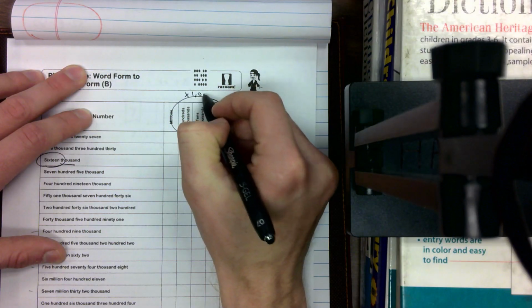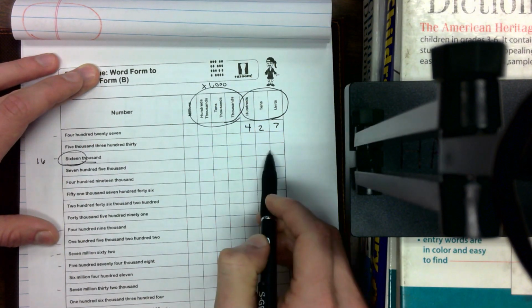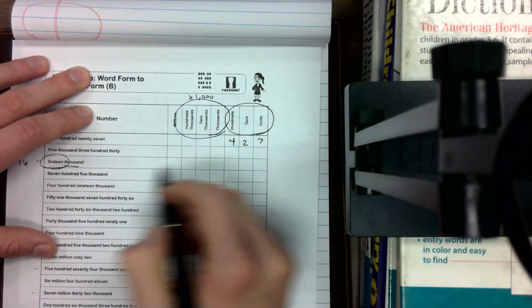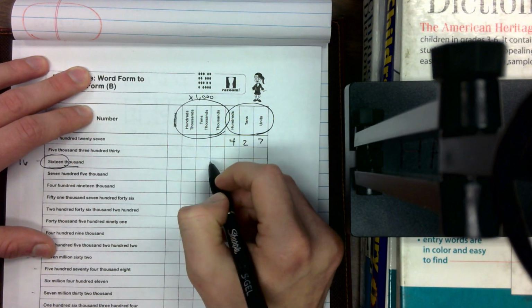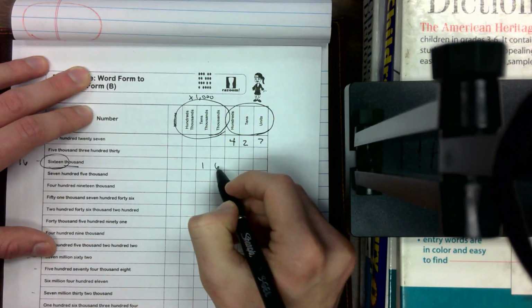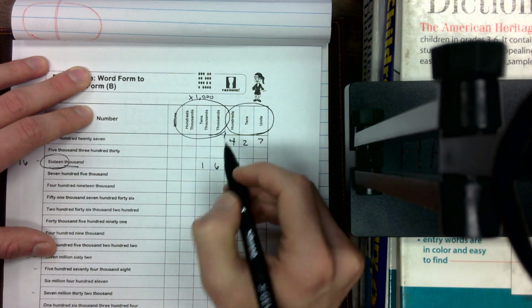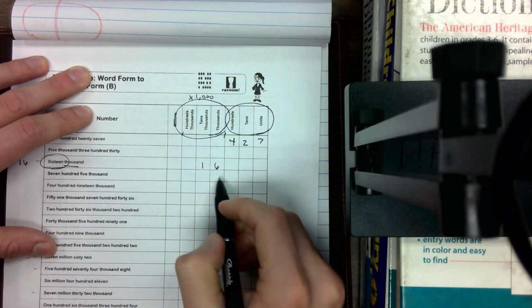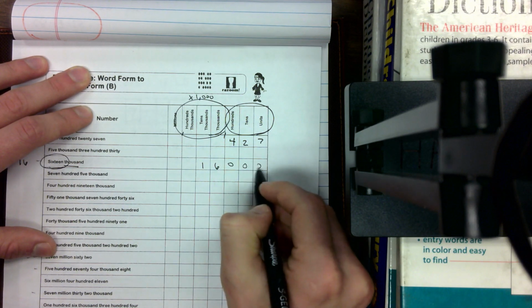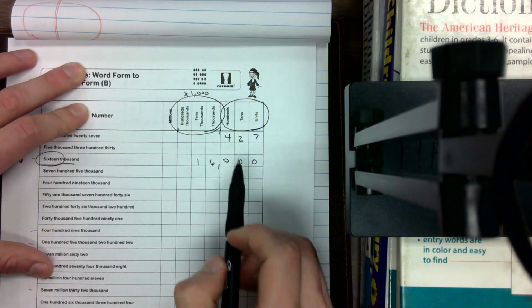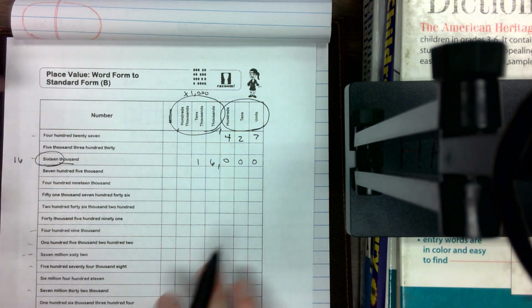And so instead of just writing 16 over here, since it's 16,000, we are going to start in the 10,000s place instead of the tens place. Then everything that's to the right of that, we have our commas here and here. Everything to the right of that, we just fill in with a 0 because there is no 100 or 10 or 1 in this number.